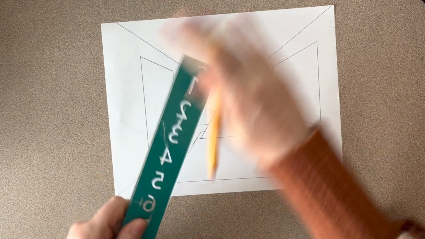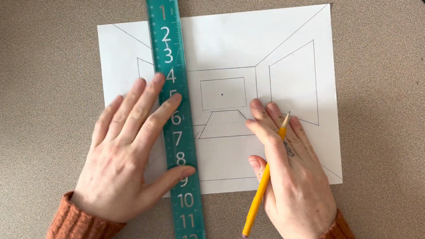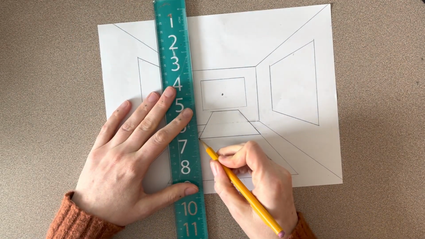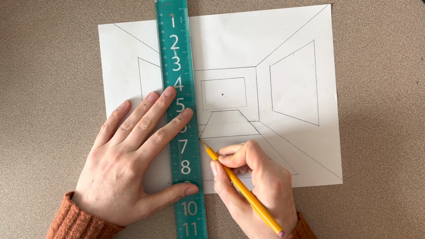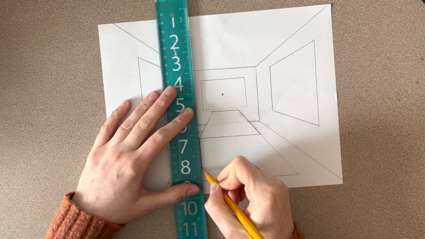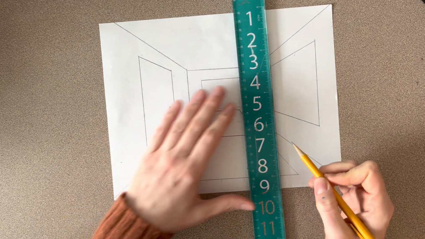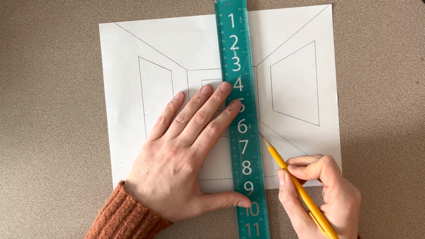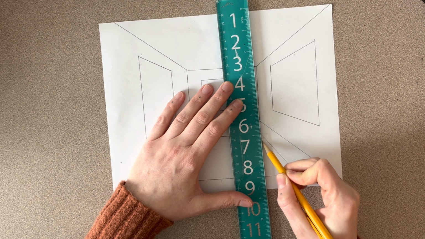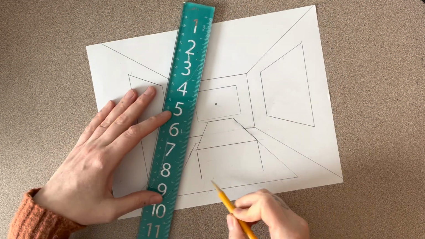Sorry, there's something on my ruler that's making it hard to move around. I'm lining the ruler up with the corner of this table, and I'm going to make a vertical line that goes straight down. And do the same thing on the other side. I want to make the legs the same length, because we don't want a wobbly table.